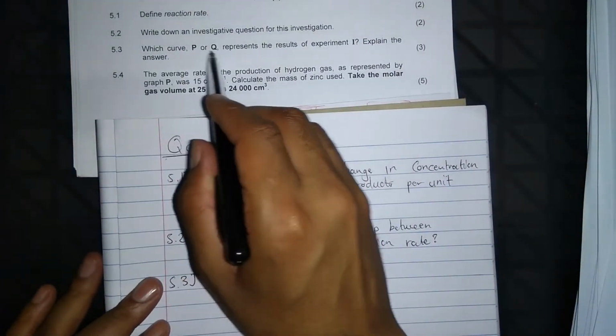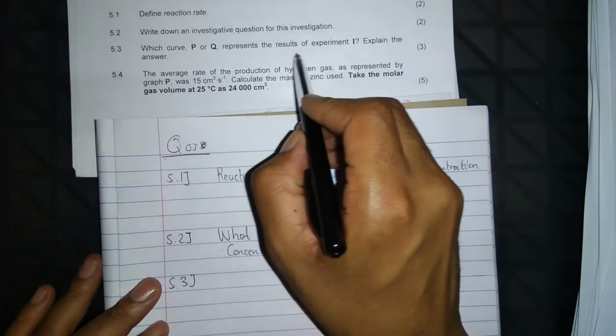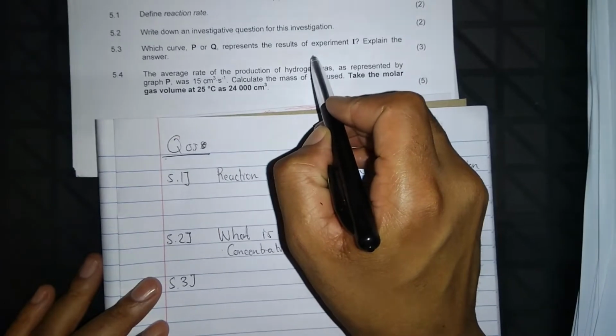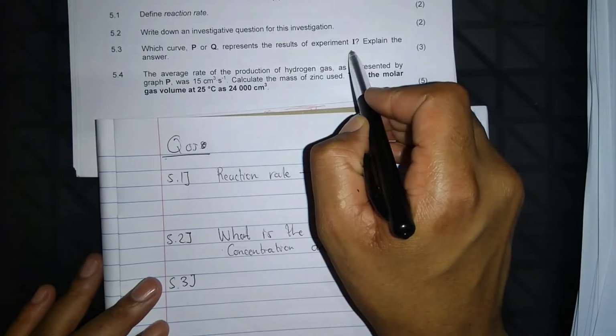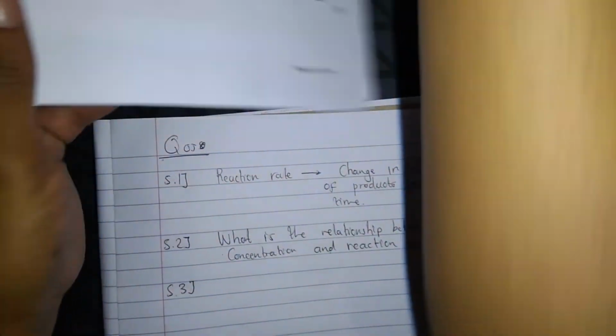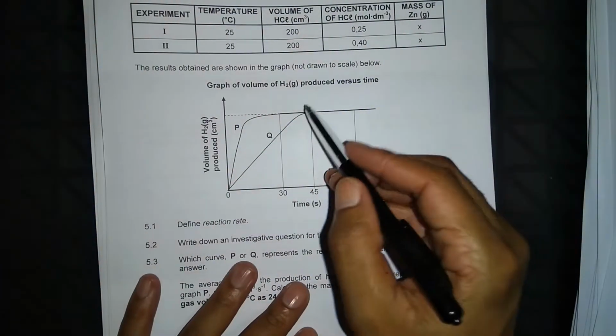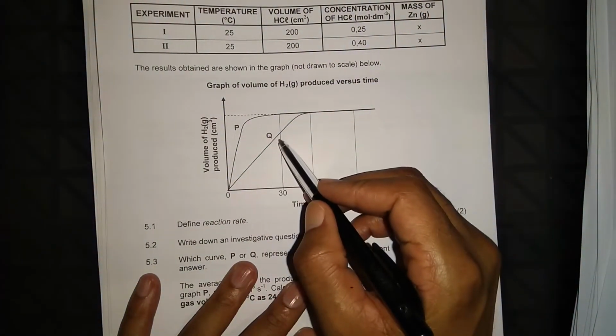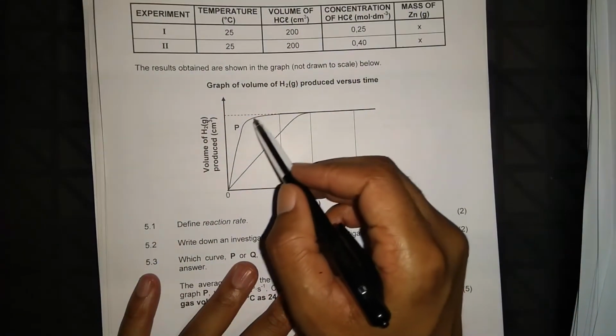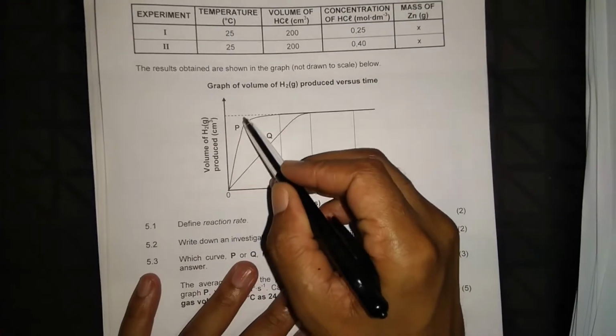Which curve, P or Q, represents the results of experiment 1? Explain the answer. When you look at the two curves, curve Q has a steeper gradient?